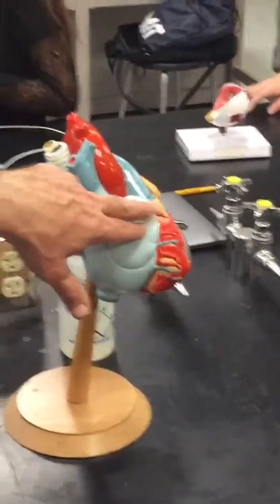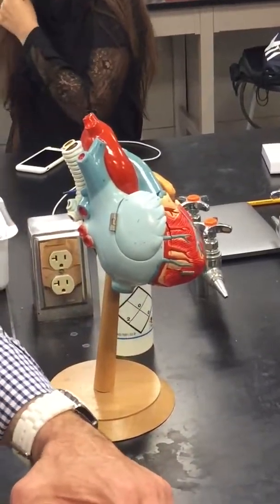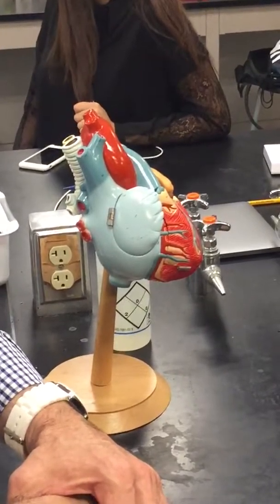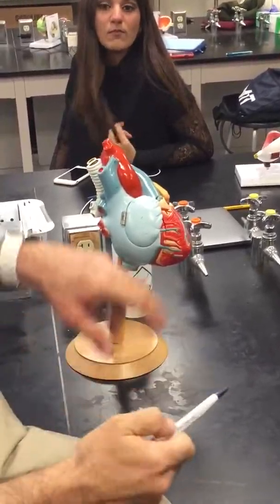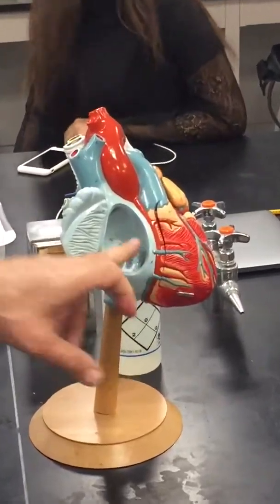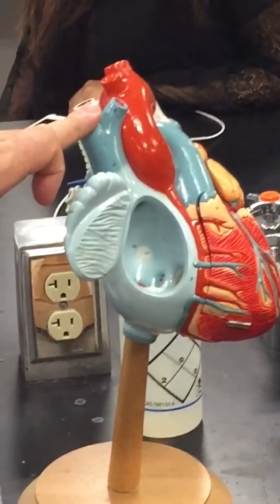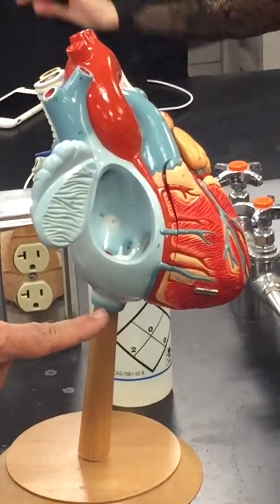Atrium, specifically the outer part of the right atrium. It means ear in Latin. What do you call your ear? Auricle, right. This is the right auricle. Right atrium. What is this vein here? Superior vena cava.